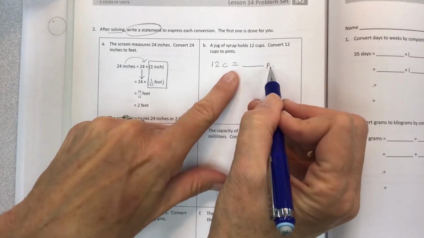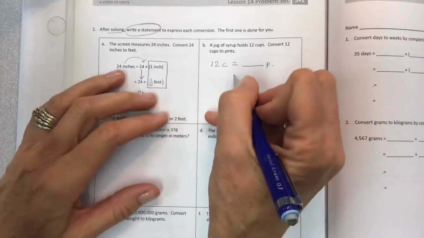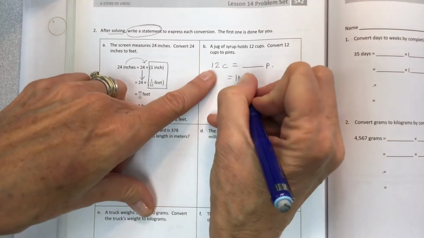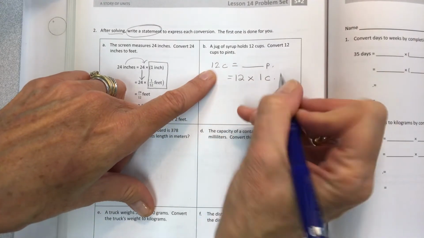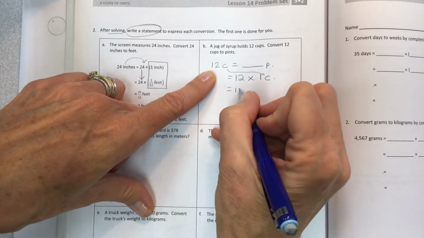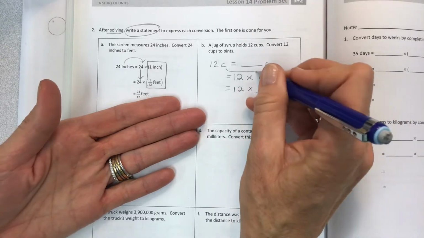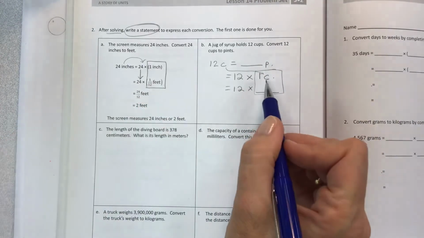I think this was throwing people off today because they kept saying times 1p, and I was like, no. We're going to take the 12 times 1 cup, so it's 1 of the old, and then it's 12 times the equivalent of the new, and this is where the change is happening.